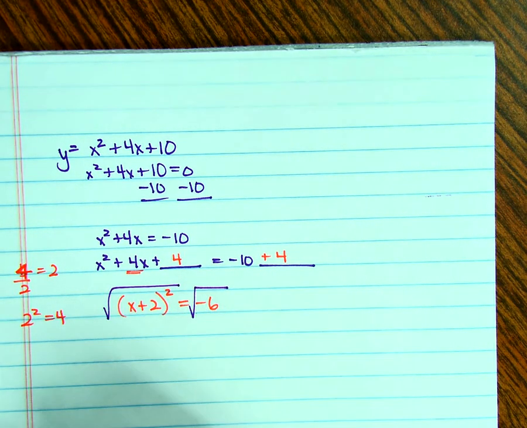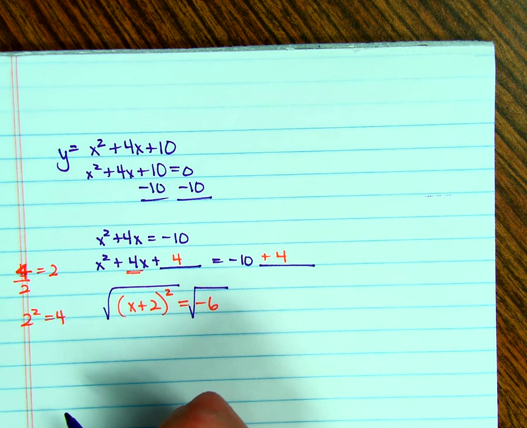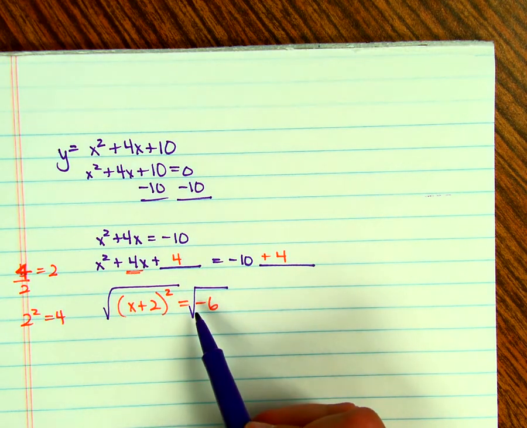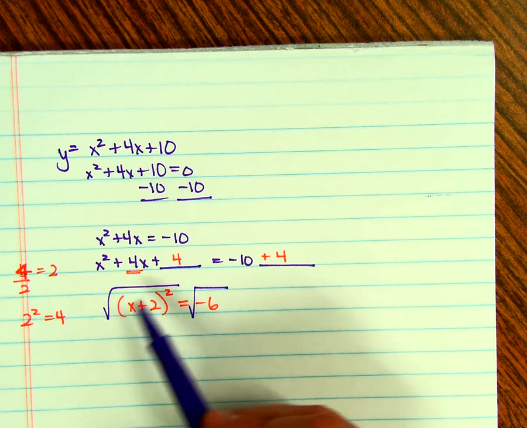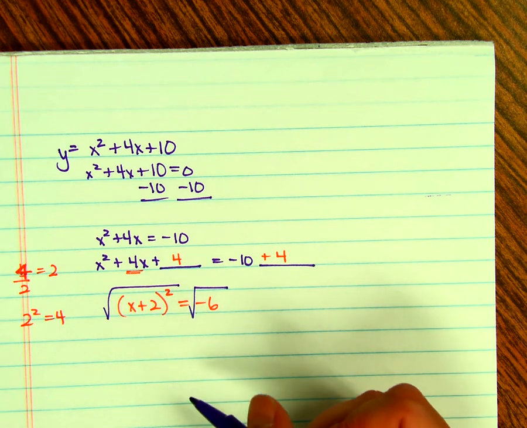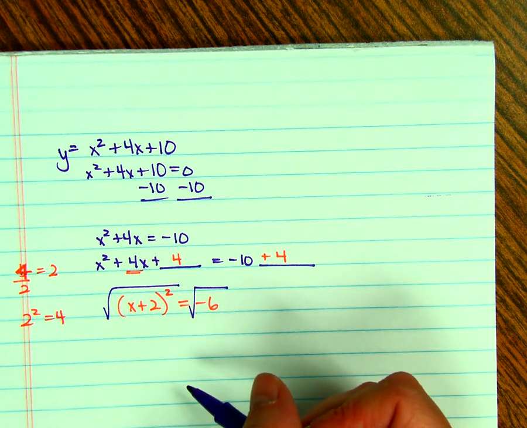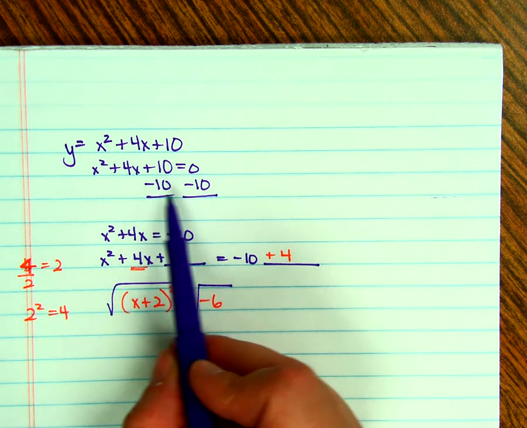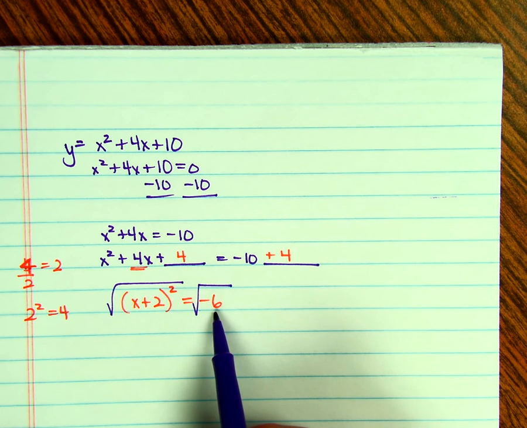Square root both sides. Negative 10 plus 4 gives me negative 6.